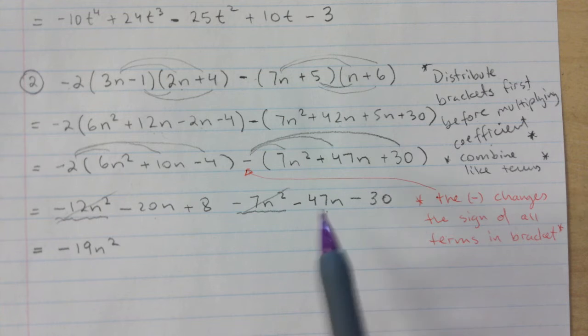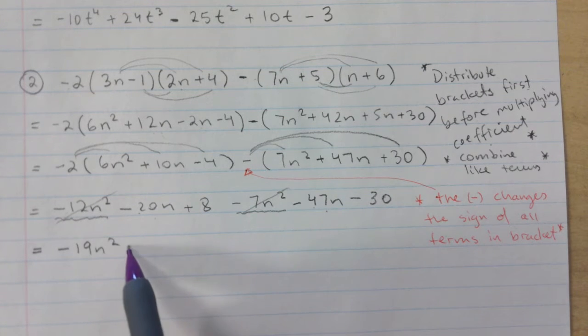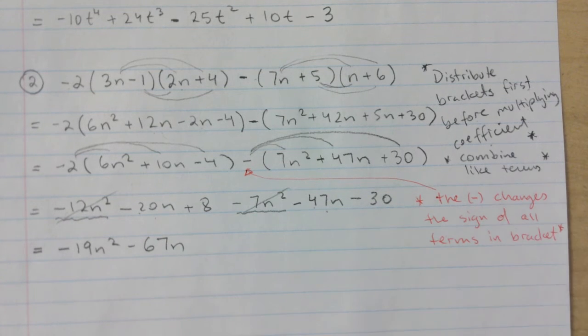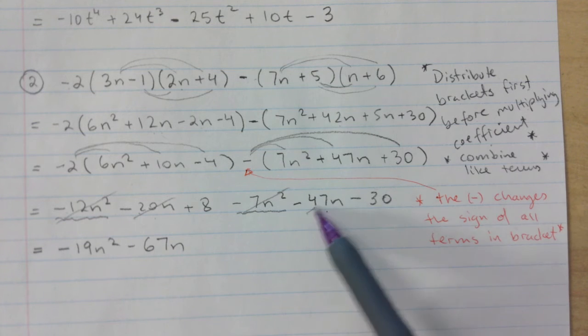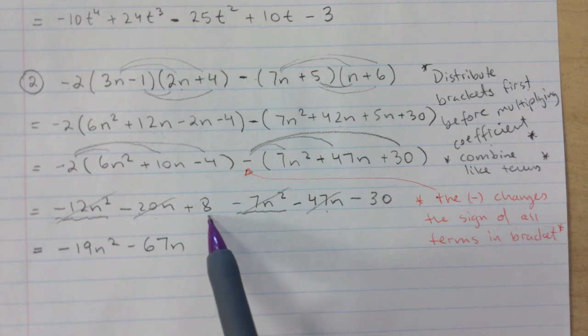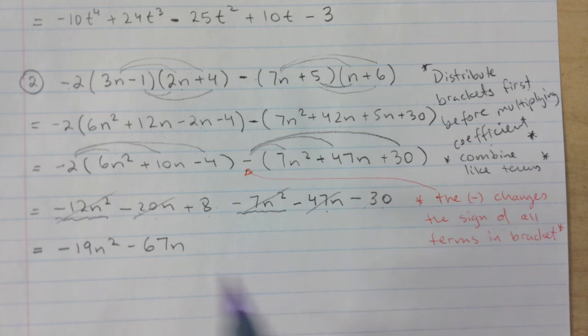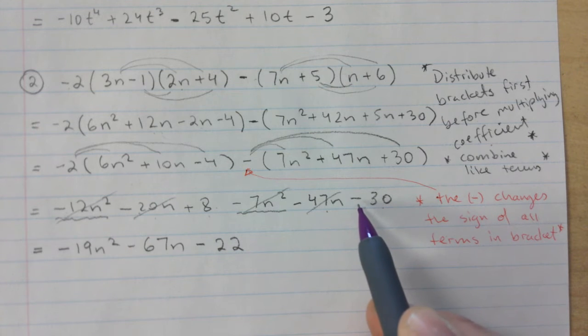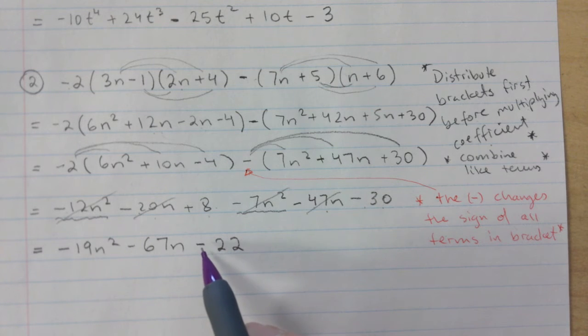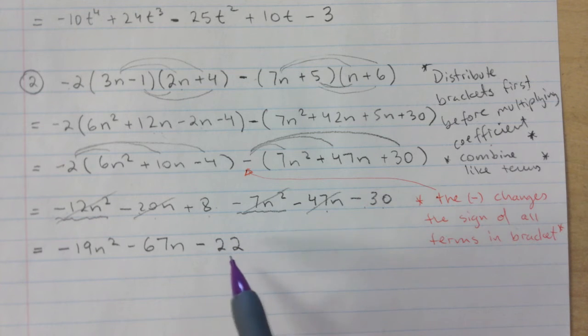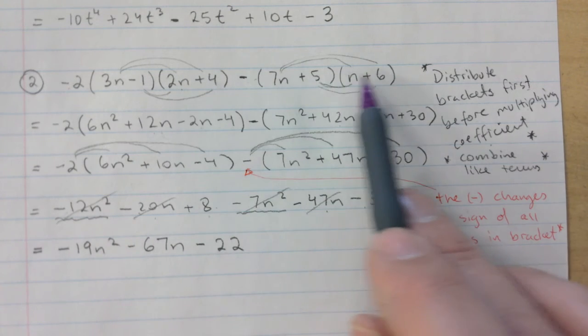-20 and -47, they're both negative, add them up. So -67n, let's get rid of them. And then the 8 and the -30, right? That is actually -22, right? You have a bigger negative number, so that sign comes with you, and just subtract them and you get 22 left over. And there you have a nice simplified expression, and you started off with this, right?